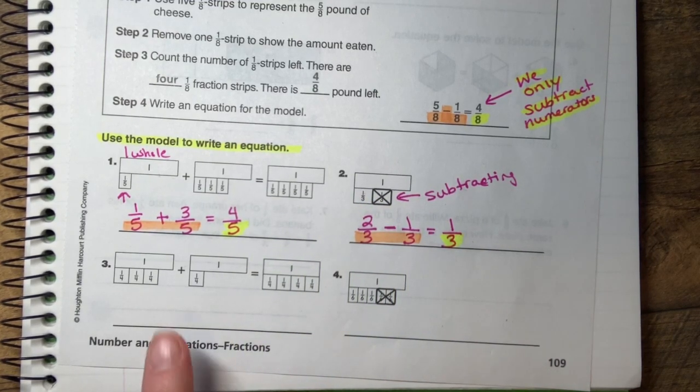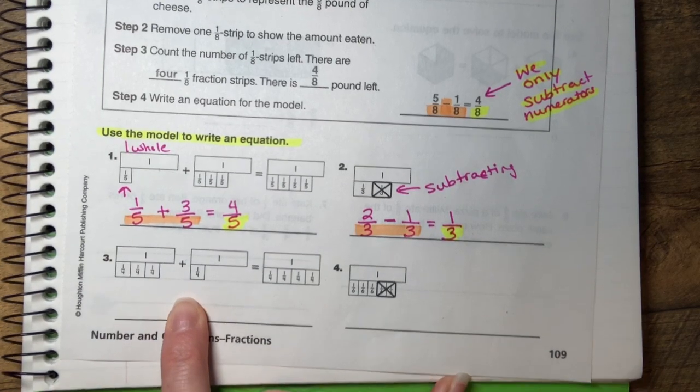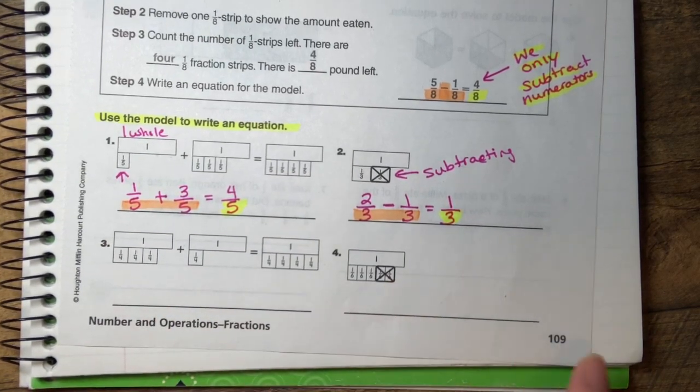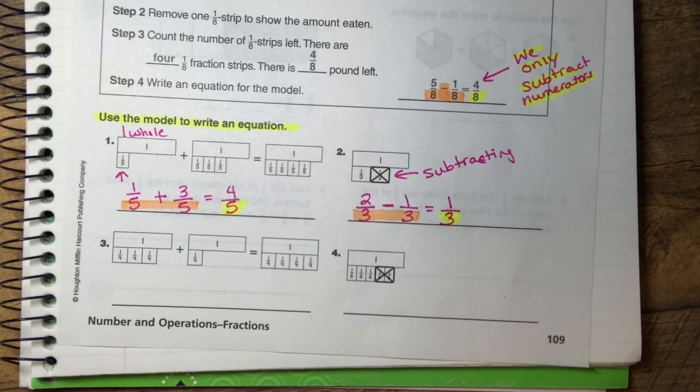All right, my friends, your job is to complete problem number 3 and problem number 4 on page 109. Please send us your responses. You do not have to draw the models, but it wouldn't hurt.